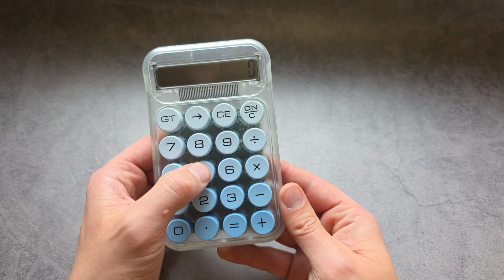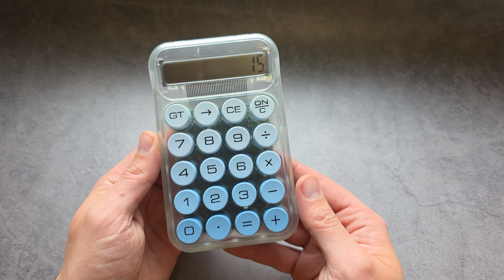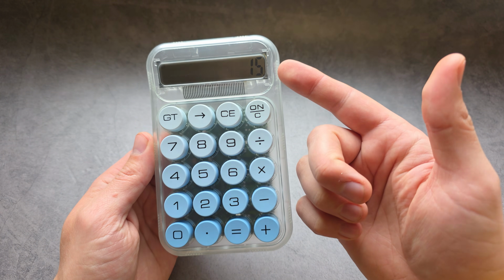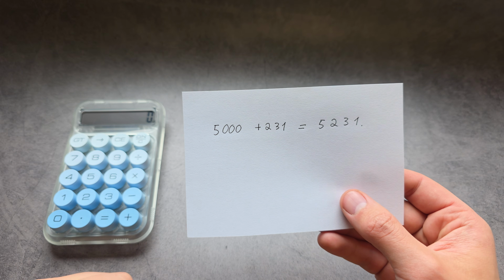So you see, I enter 5 and then press equal. It still remembers my first entry, so we get 15. Let's do one more example.